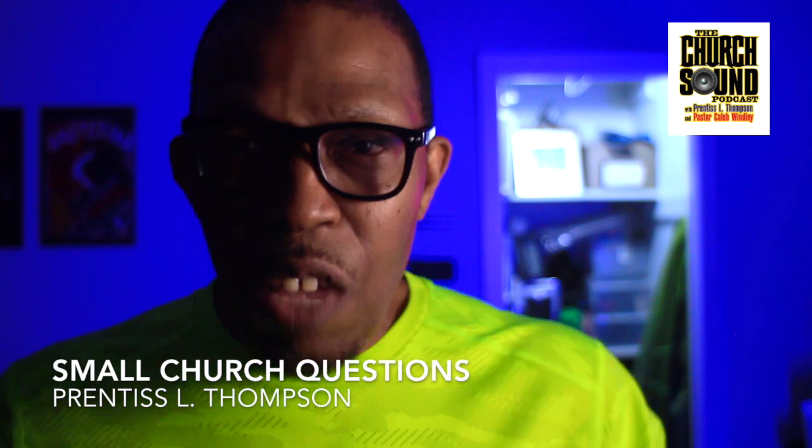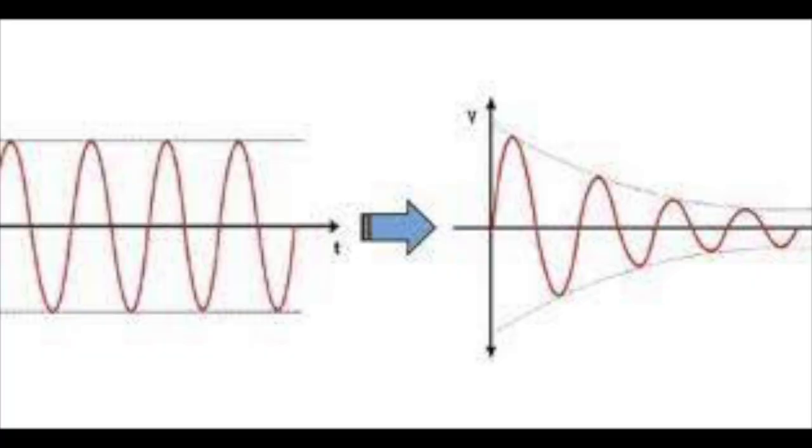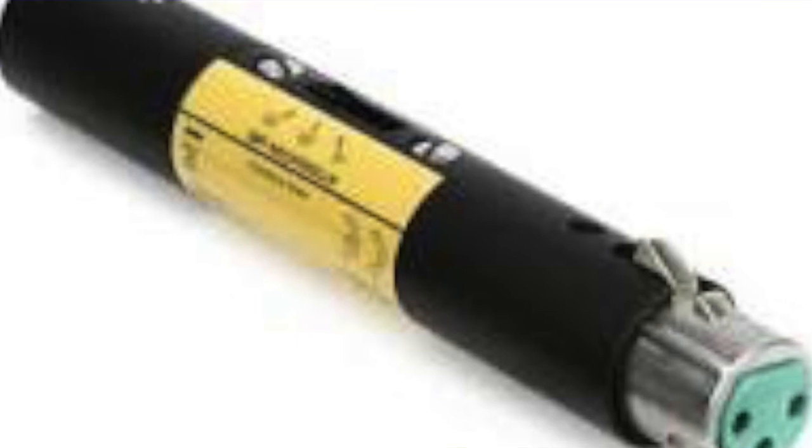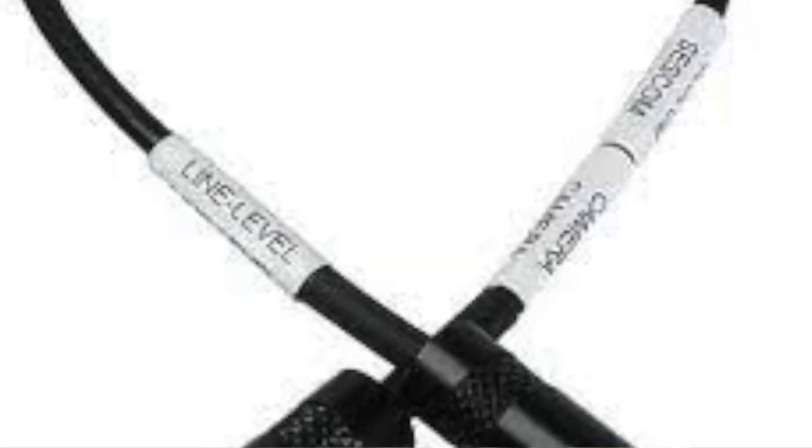So if you're going to a DSLR, how do you fix it? You fix it with attenuation. There's such things as attenuation cables, where what it does is it attenuates the signal from line input to mic input. This way the camera is more accepting of the input.